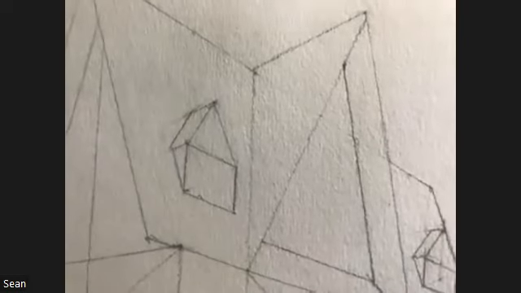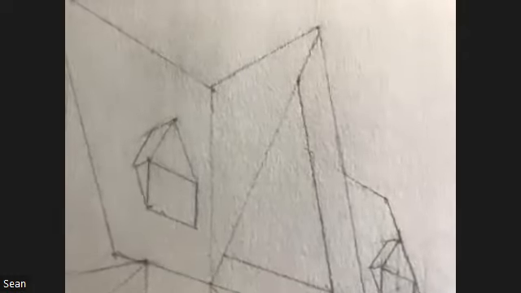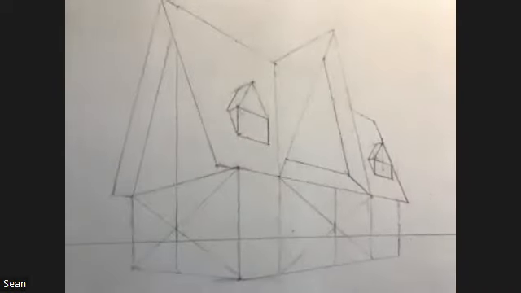I'm finding that my ruler does not, when I draw the line, it's not right. Yeah, hang on. That's there. And there. Okay. That is strong.